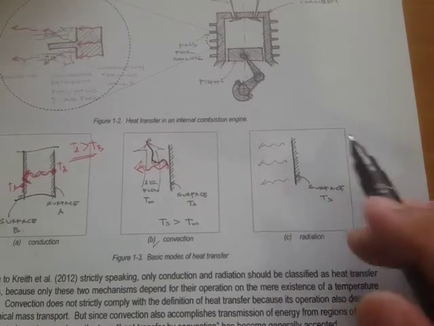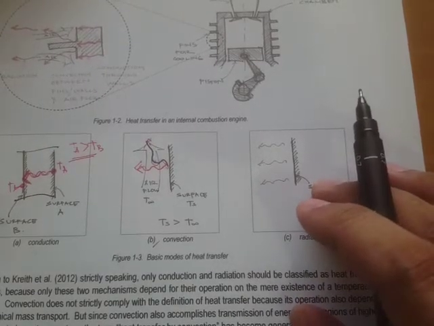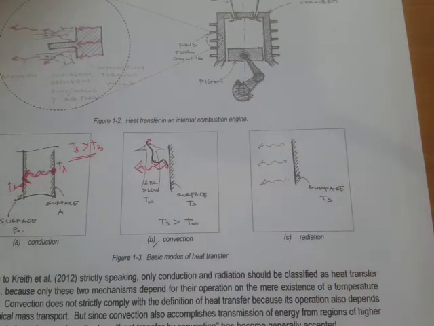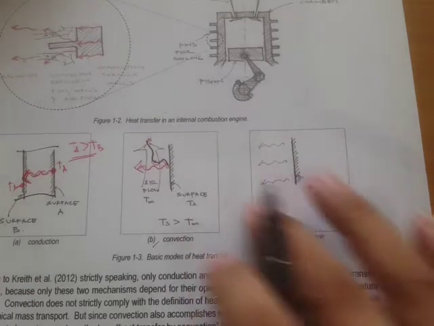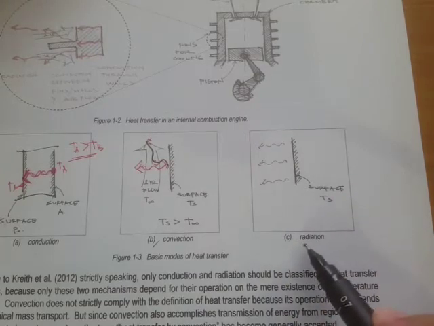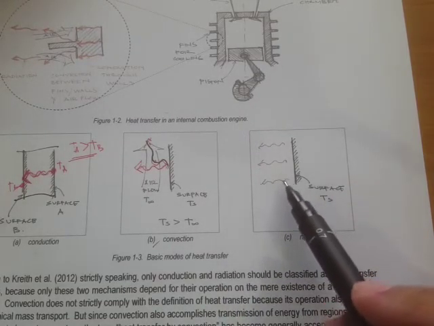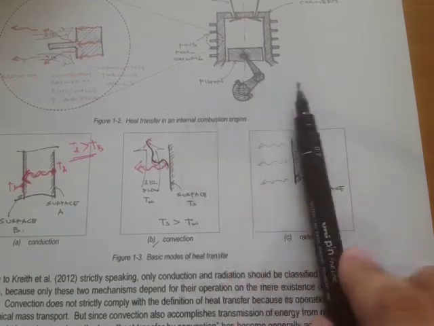Meaning radiation is a heat transfer process wherein even though there's no medium, it can transfer.